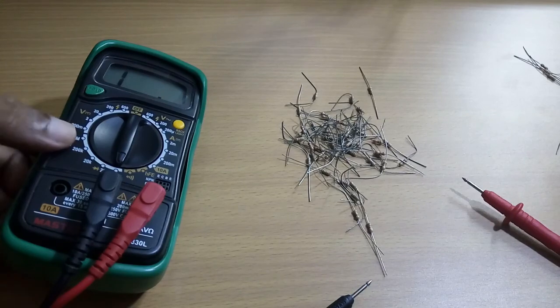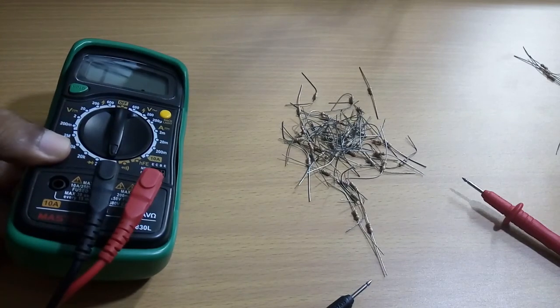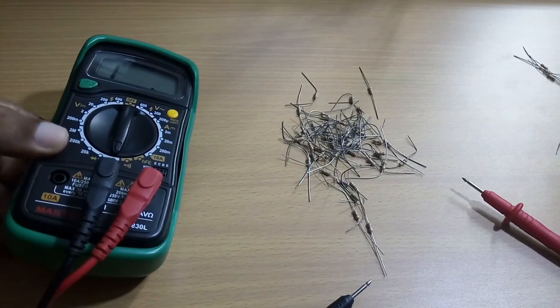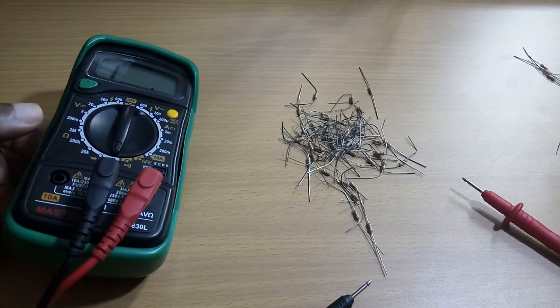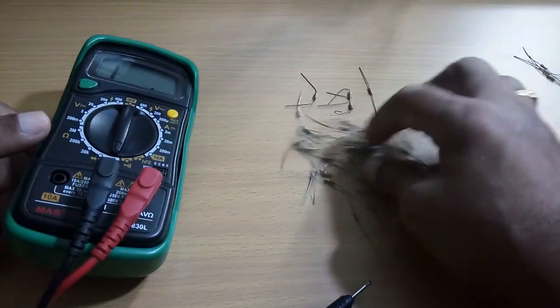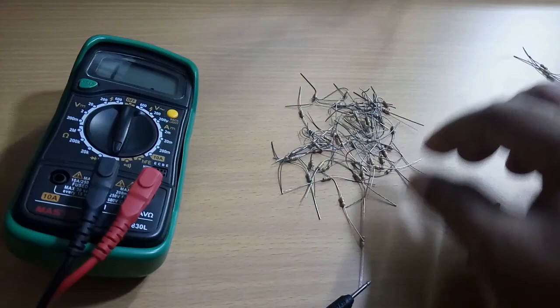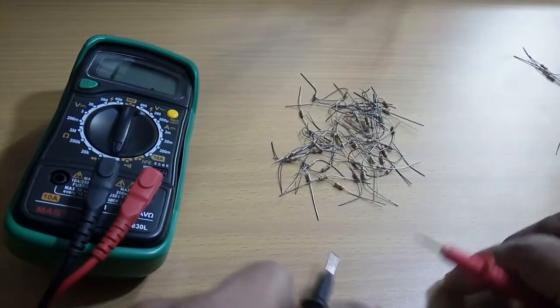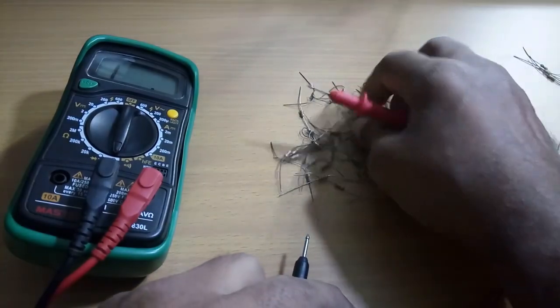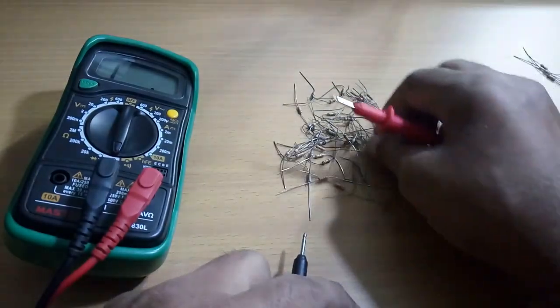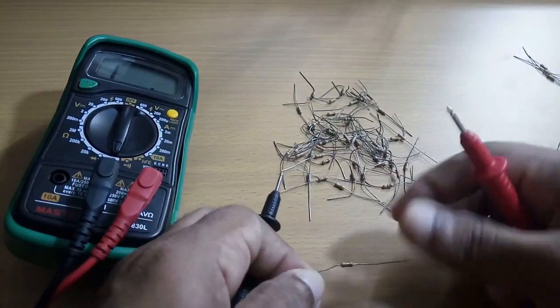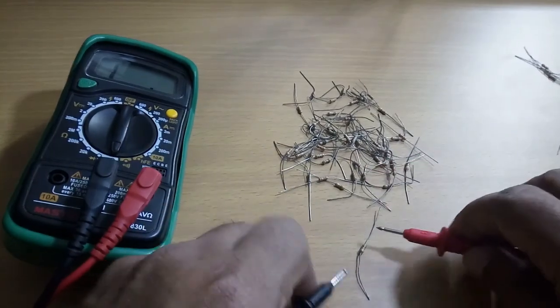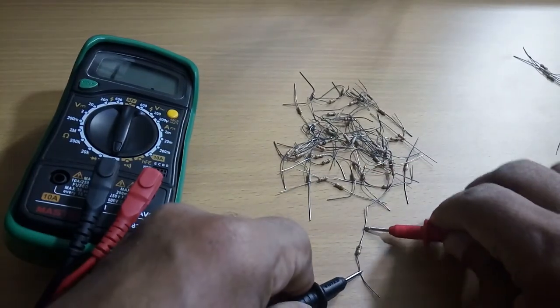Now we'll learn how to check resistance. Here we've got a lot of different resistance values, and we'll take one of the resistors and connect the probe.